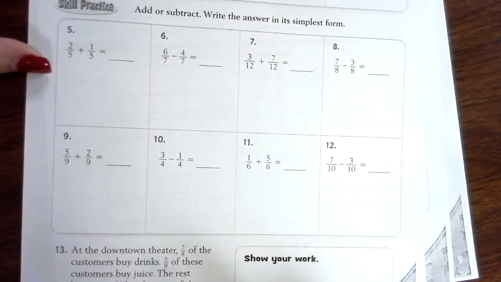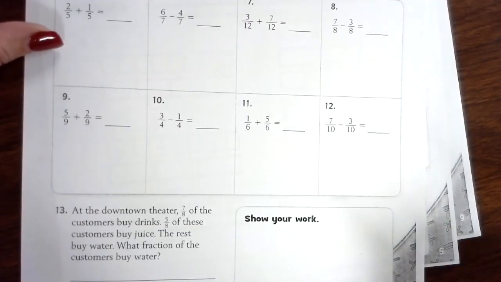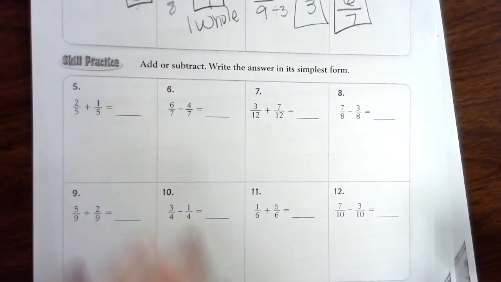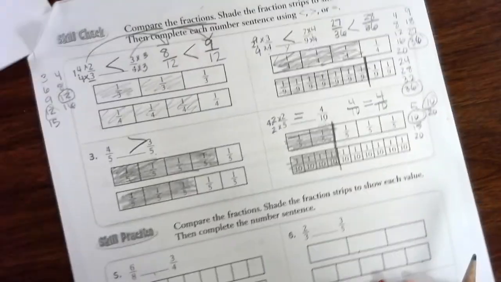You are going to complete these on your own, and then you're going to bring this entire thing to me to check it, and then you'll turn it into the bucket. Okay, and then you will go to your Quizlet.